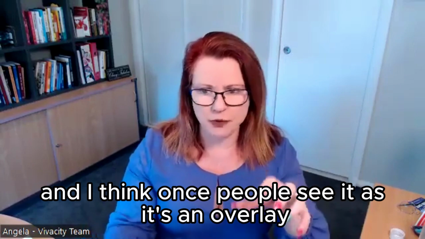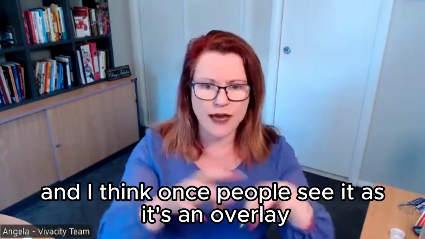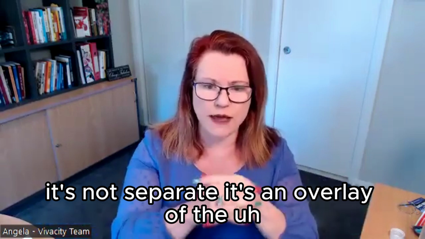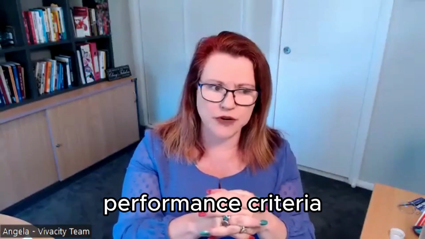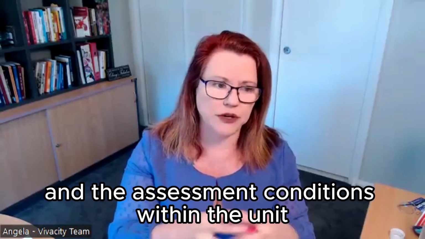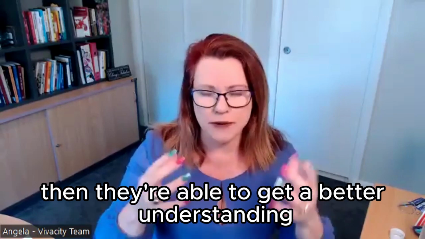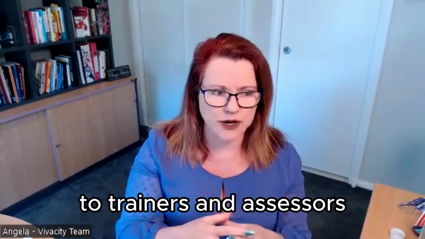And I think once people see it as an overlay, it's not separate, it's an overlay of the performance criteria and the assessment conditions within the unit, then they're able to get a better understanding. And that's how I explain it to trainers and assessors.